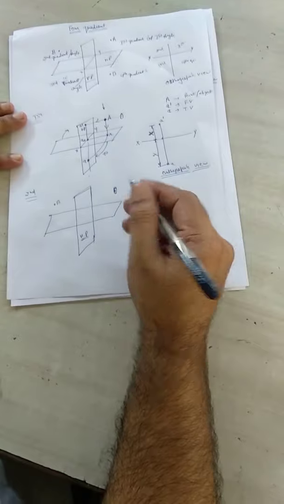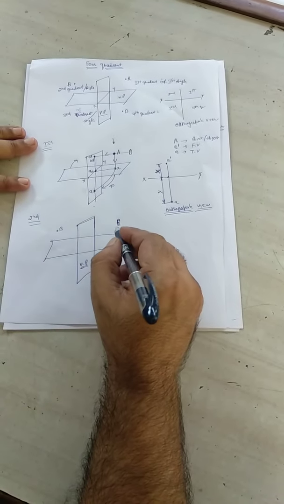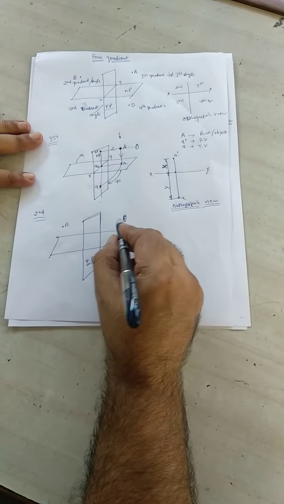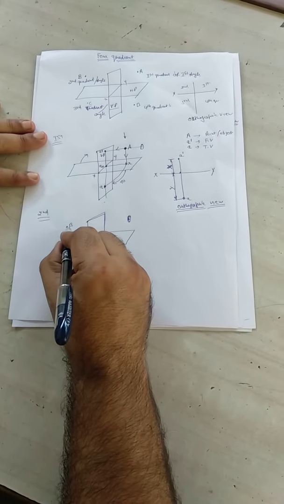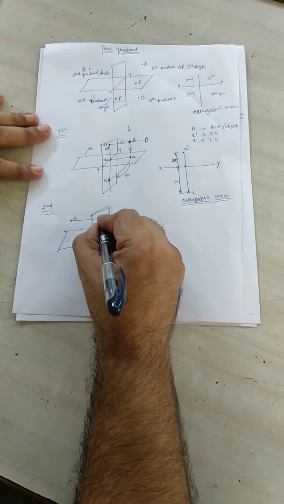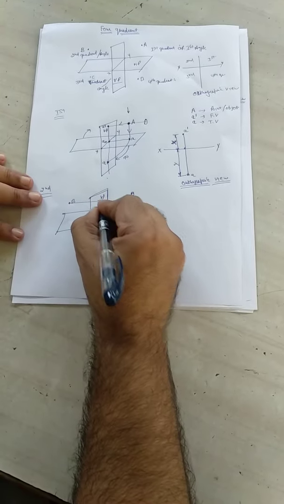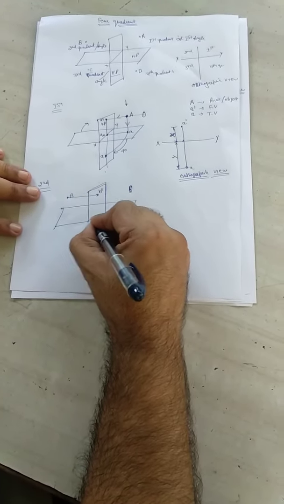In this case the vertical plane is transparent. When the observer looks at this point, its projection will fall on this vertical plane. So b dash is the front view.